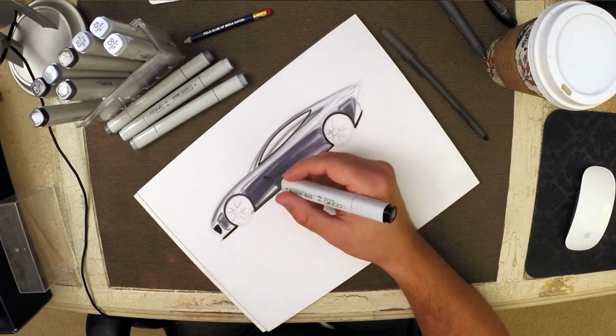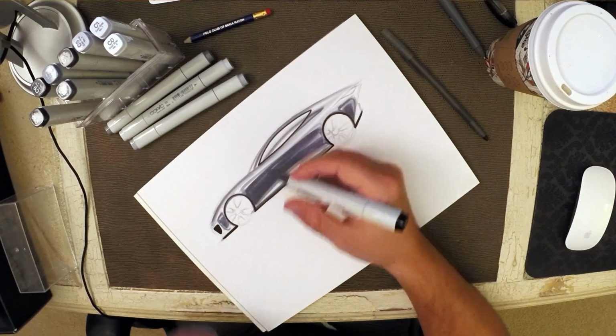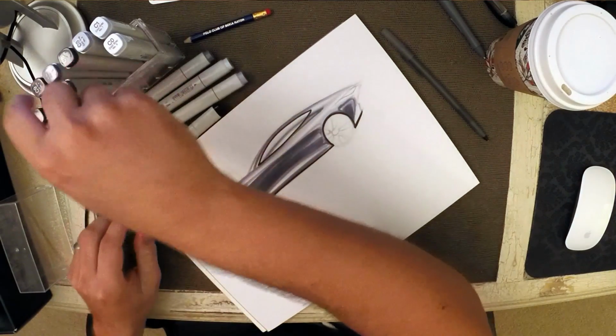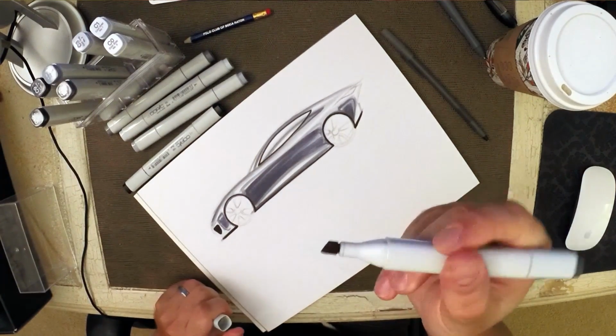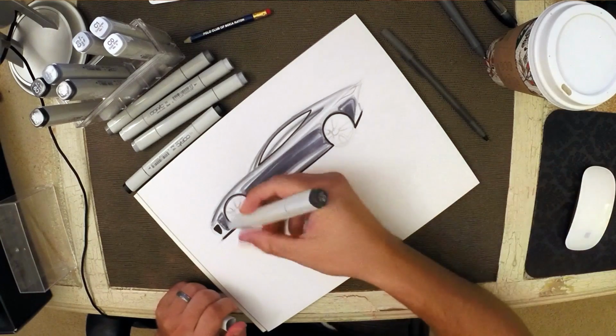And also the rims, of course. I'm gonna go with a cool gray 8, and I'm using the thick end.